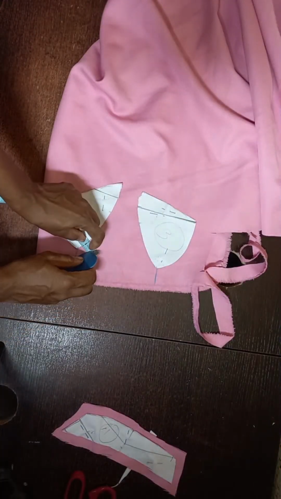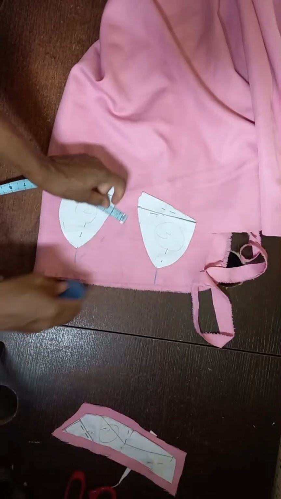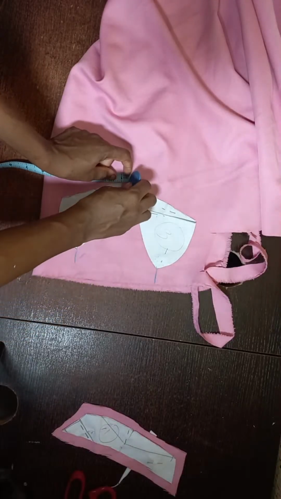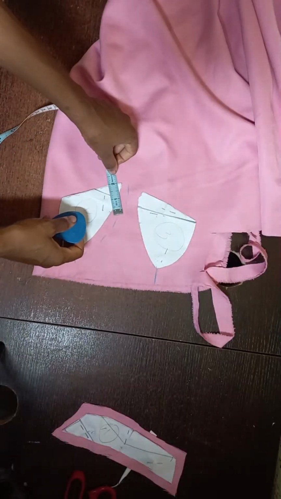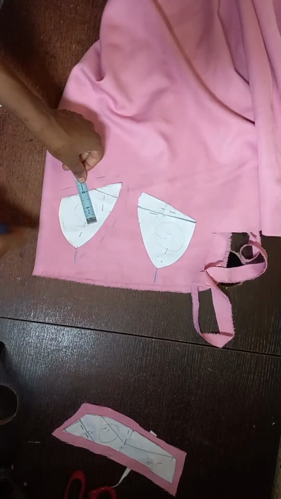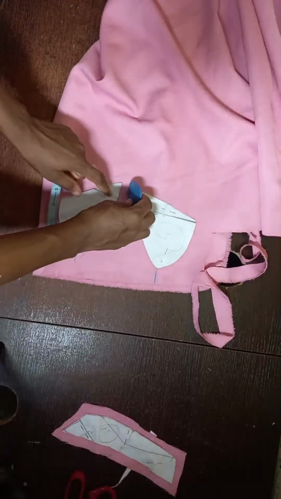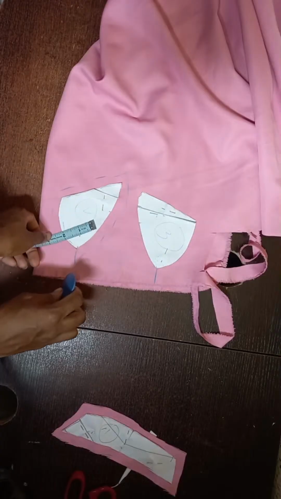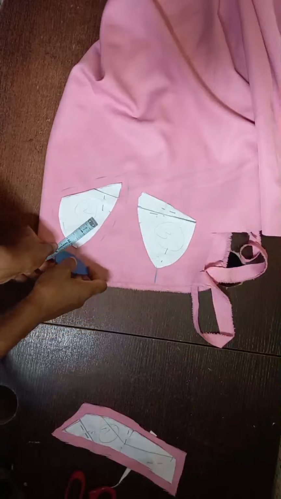So I'm going to start marking 0.5 around my cups. I'm also going to mark 0.5 around this one.